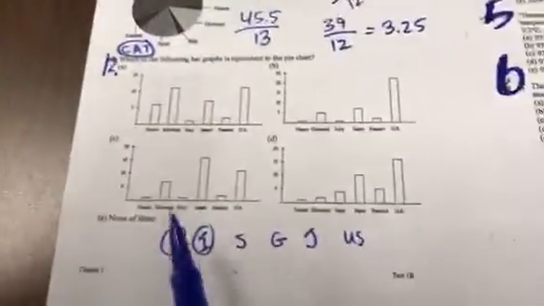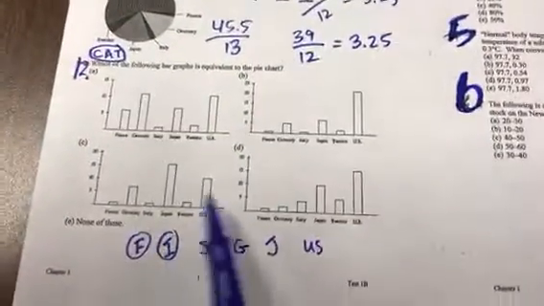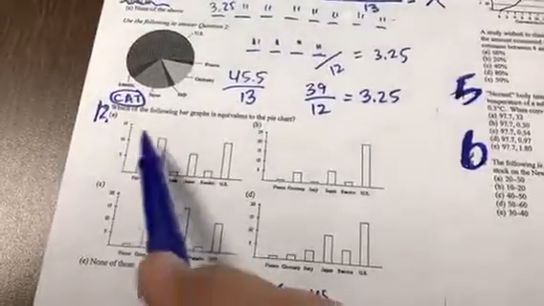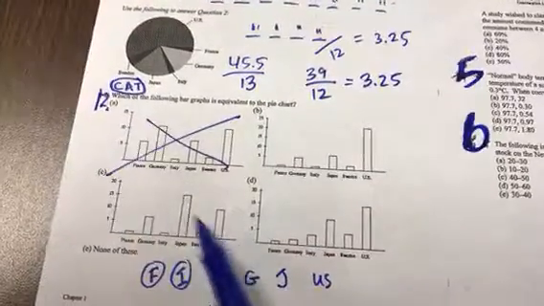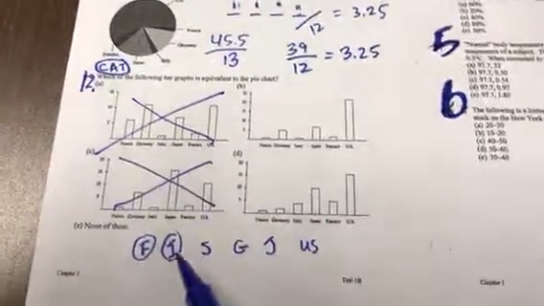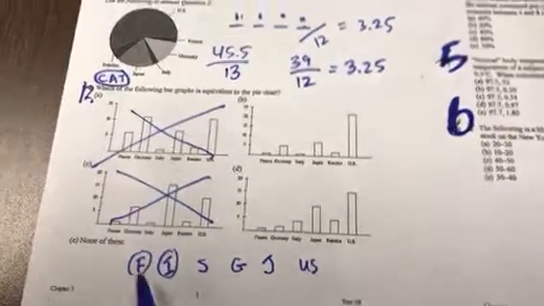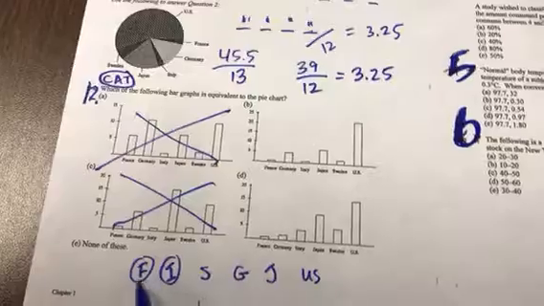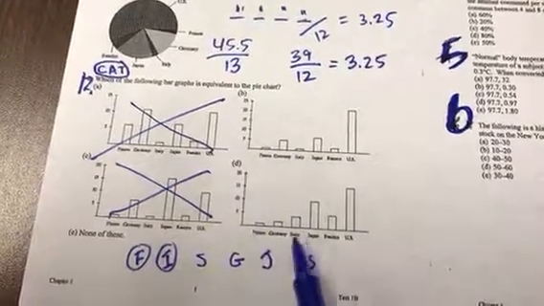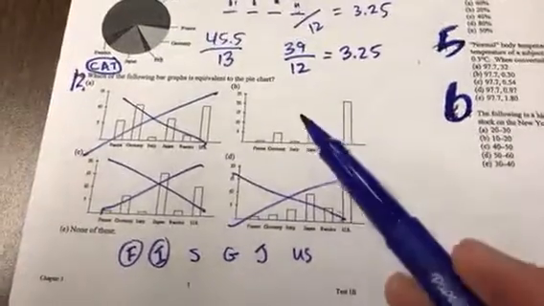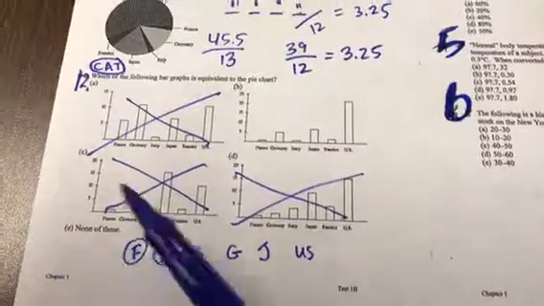Okay, now you could do it in any order. We definitely need US to be the most, though. They are obviously the very most, and so this doesn't have them the most. This doesn't have them the most. I can't really eliminate that yet. Okay, I also know that France and Italy have to be pretty much the same. Okay, so there we go. So now I've narrowed it down to B and E.